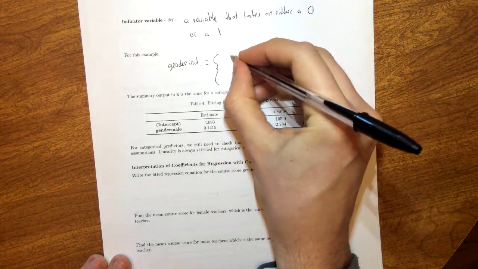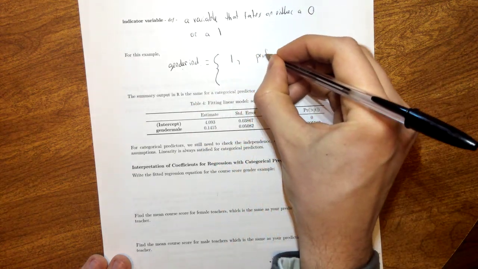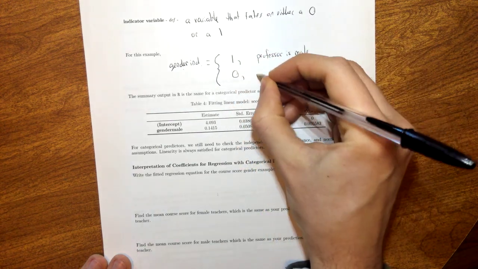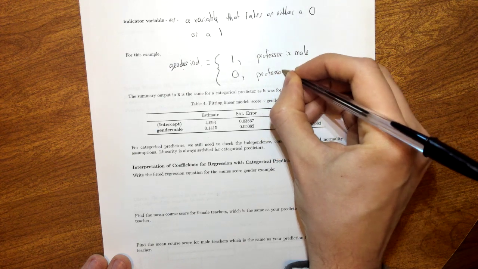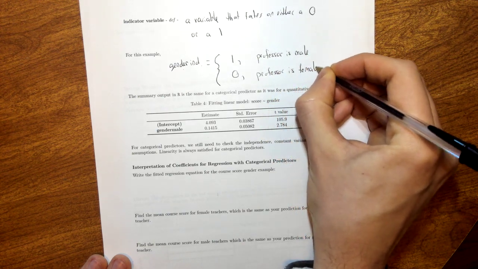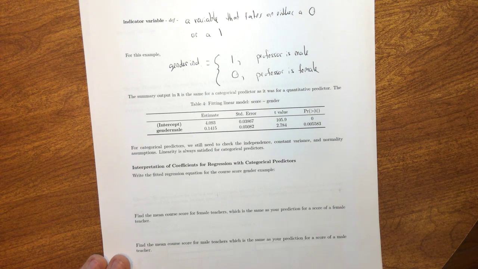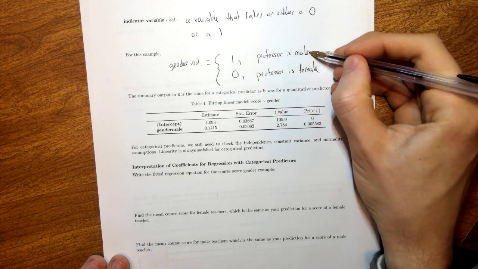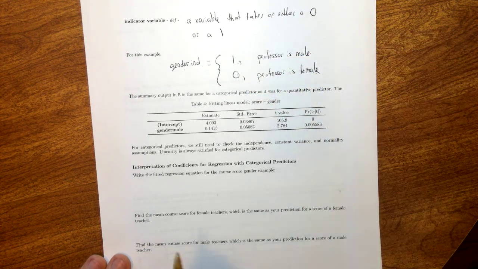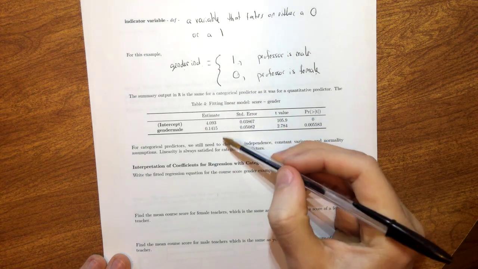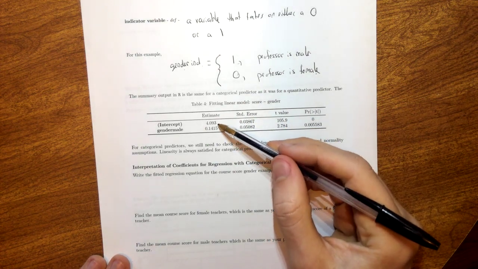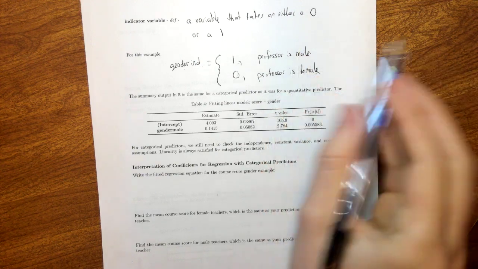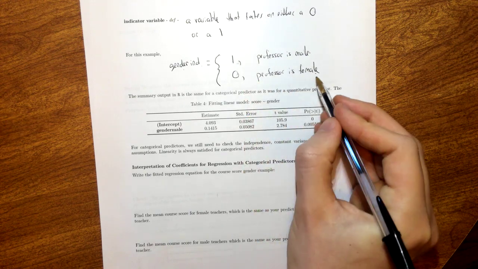I'm going to let this variable be a 1 if the professor is male, and a 0 if the professor is female. I gave the 1 to the males and the 0 to the females just because I want it to match up with the output that we're getting from R. How I decided really isn't that important. We're not going to focus on that, but we're giving the males 1, females 0.